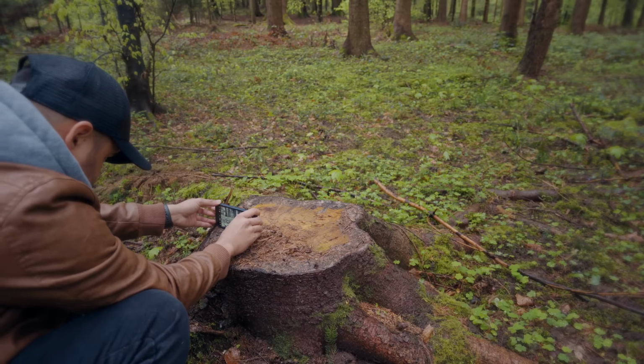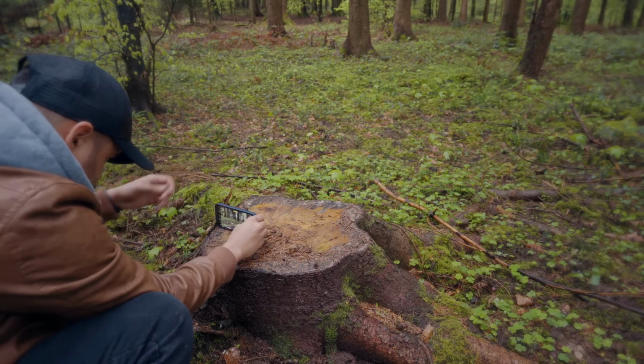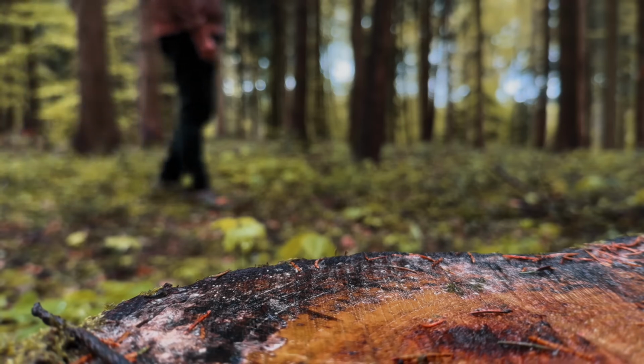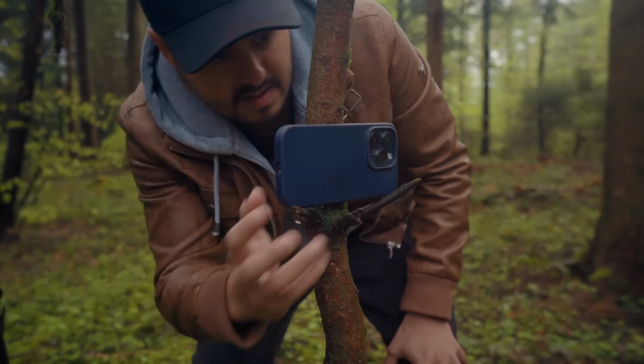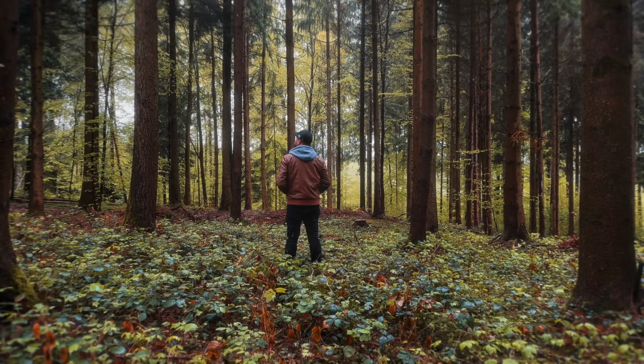In that one shot, I placed my phone low to the ground and set the focus on the dead branch so that I'm out of focus as I move into the frame, which also creates an interesting shot. And then I created a wide shot at the end just to give more context and let the viewers know where the scene takes place.